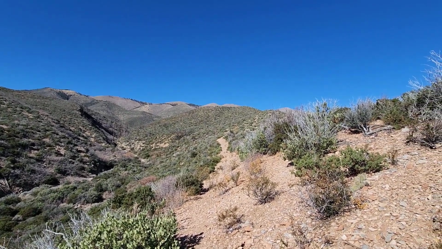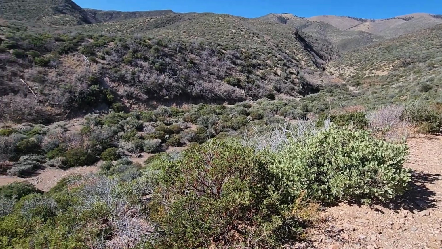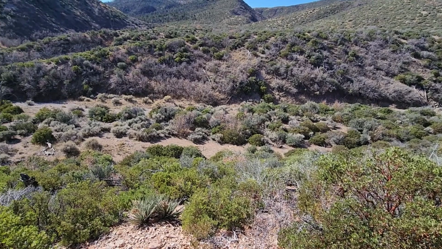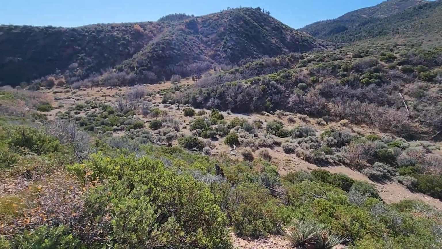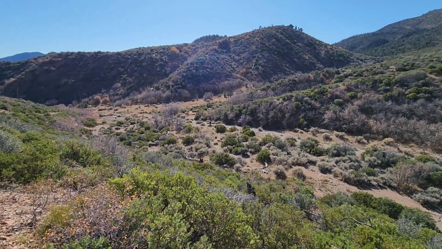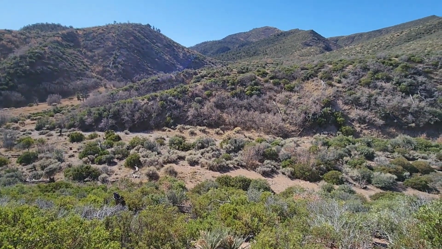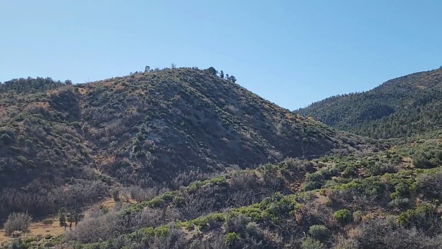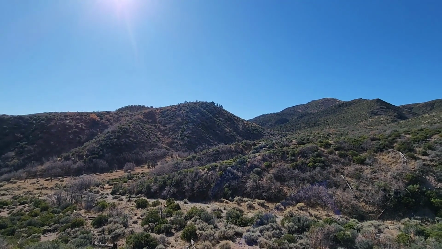Okay, let's continue, see if we can get some better views. Then I believe we're looking down below us into the Schaefer Spring area. Not sure. We'll see as we continue to ascend the Schaefer Springs Loop. And there's a shot of Handy Peak from this perspective.